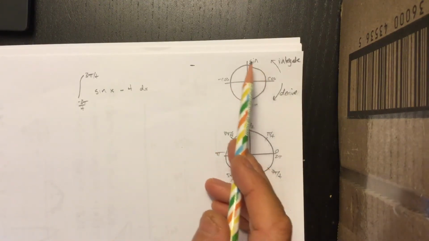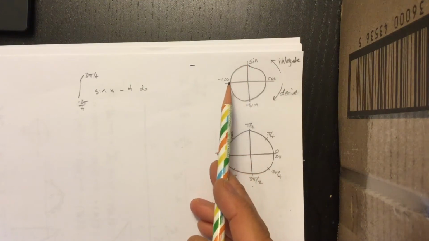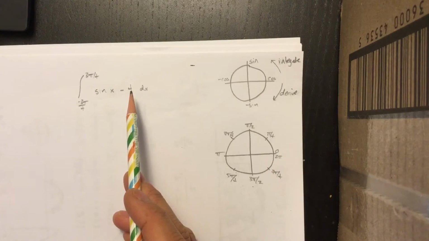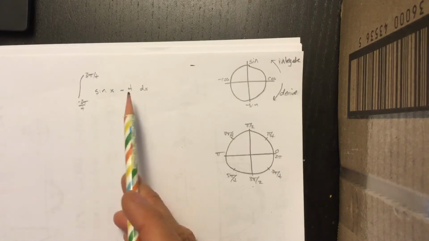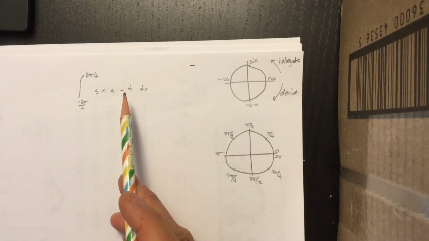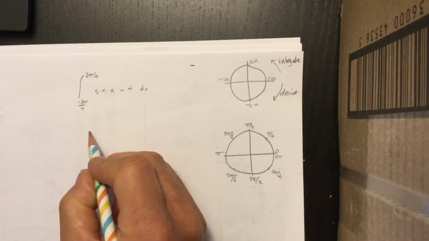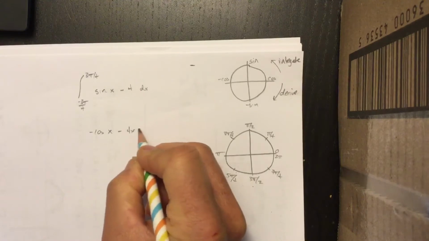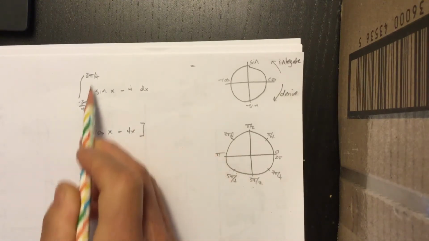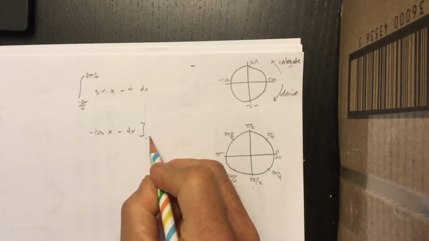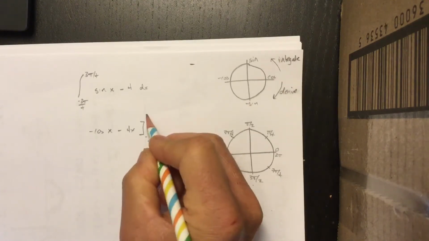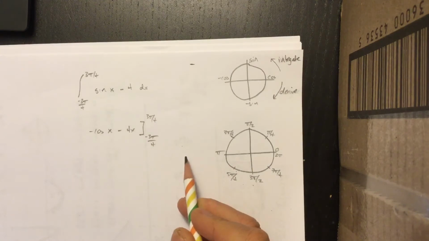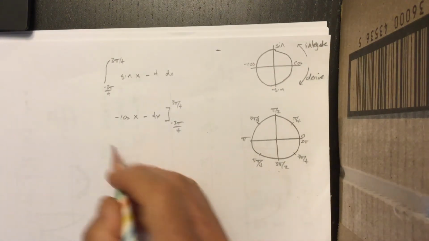If I'm going to integrate sine, the integral of sine would be negative cosine. To integrate 4, that'll just be 4x. So finding the antiderivative of this is super easy. It's just going to be negative cosine of x minus 4x. Because I have bounds here, I need to evaluate that at negative 3 pi over 4 to 3 pi over 4. So it's going to be kind of a big evaluation, but nothing we can't handle.